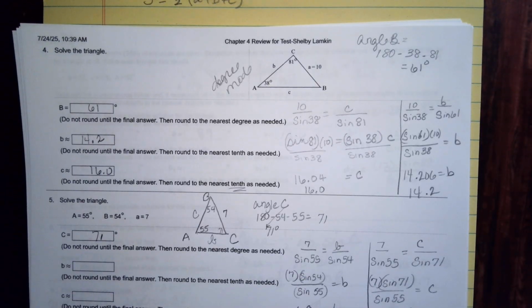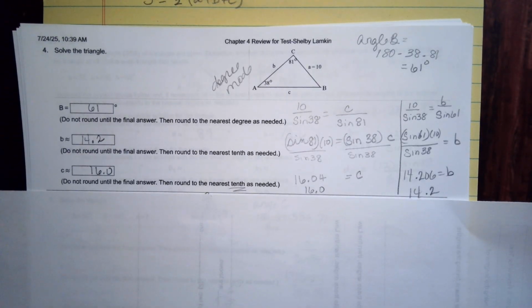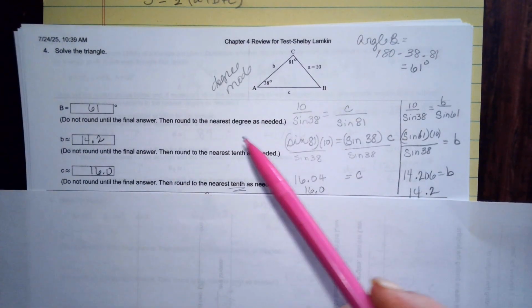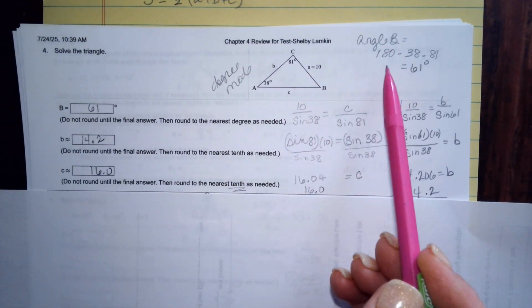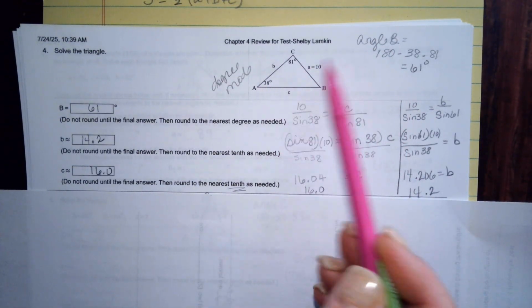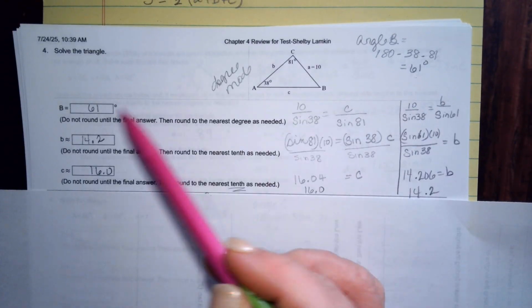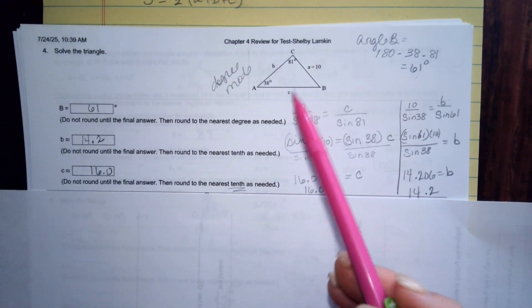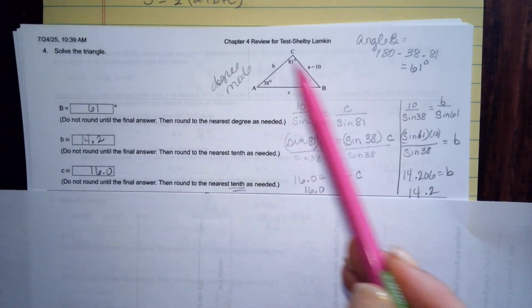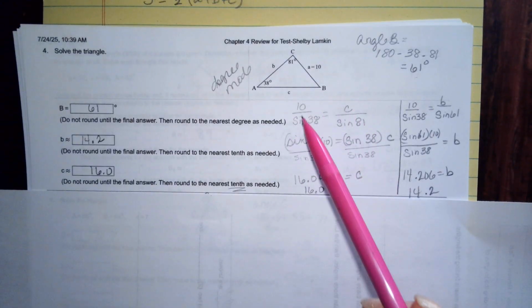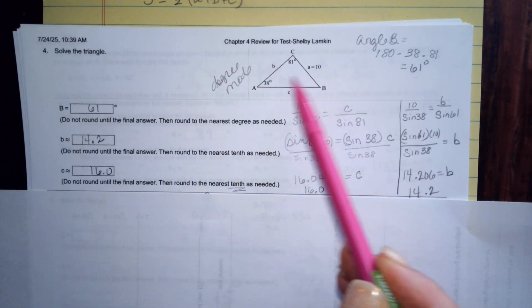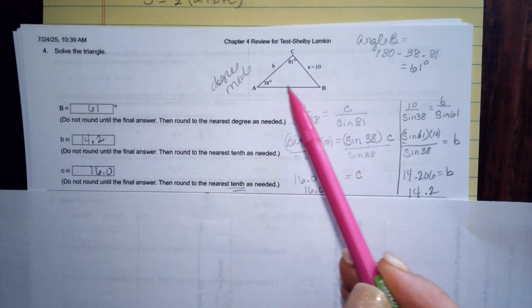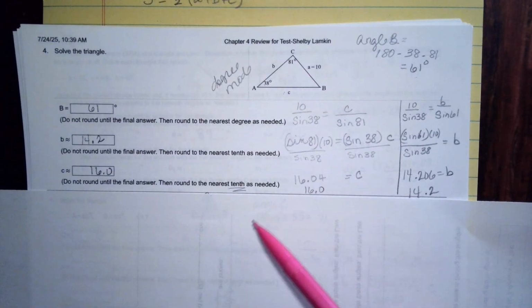Question number 4. It says, solve the triangle. So here's what we know. The first thing I'm going to do is find angle B because I know the three angles have to add up to 180. So I found angle B. Now I'm going to use the numbers that they gave me, and I'm going to solve for side c first. So 10 over sine A is equal to c over sine of 81.